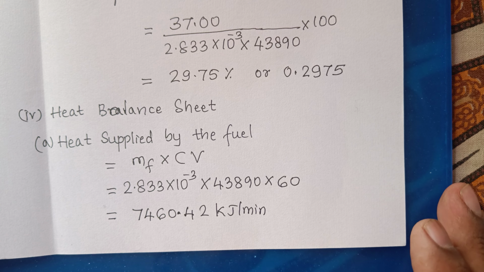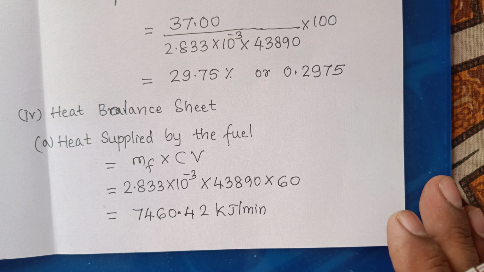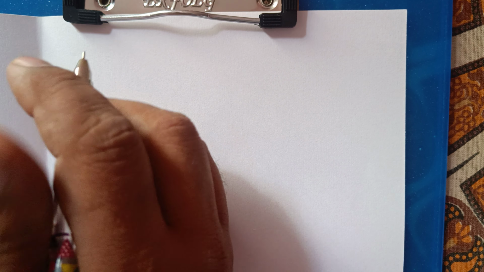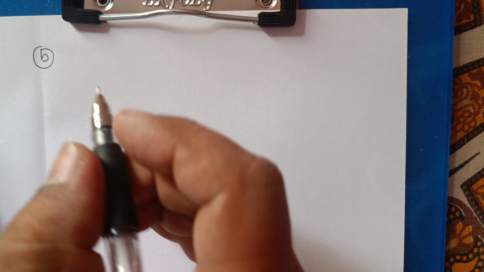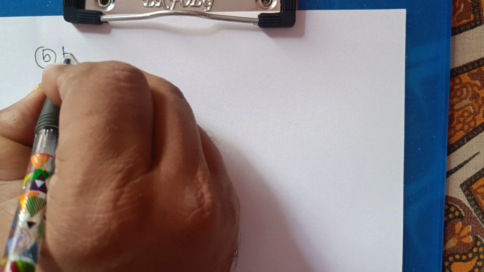Then next we will find out the heat equivalent to BP, that is brake power. It is nothing but BP multiplied by 60.